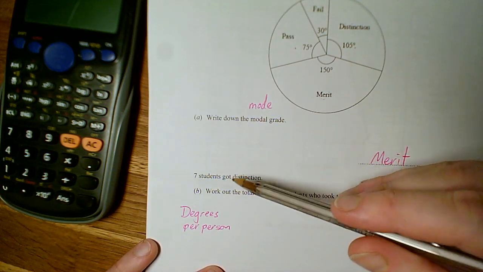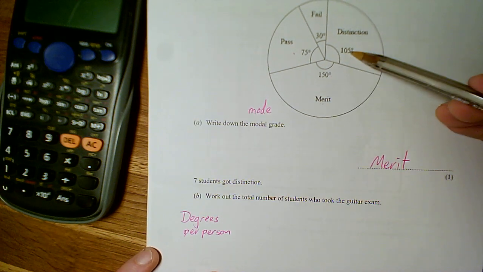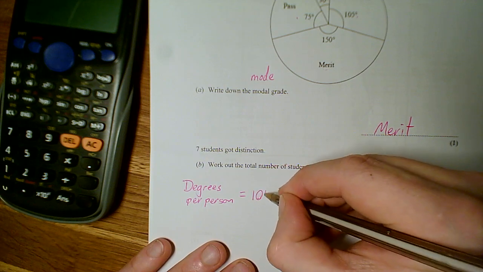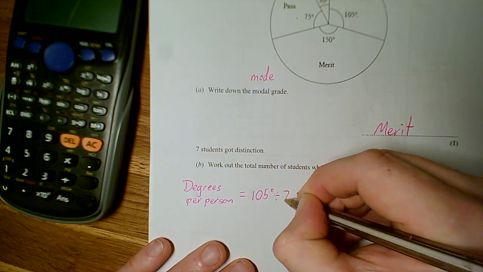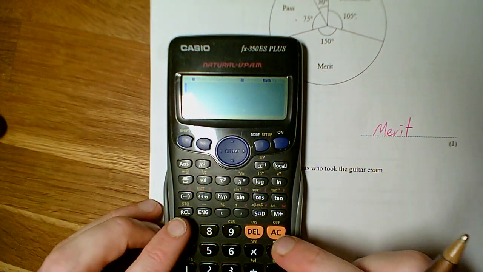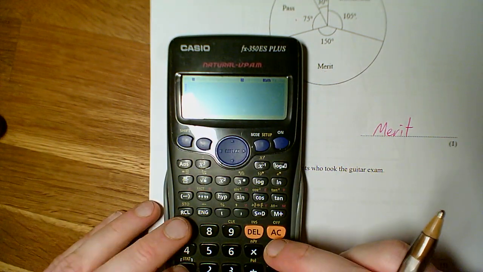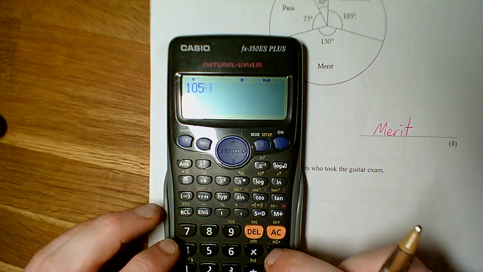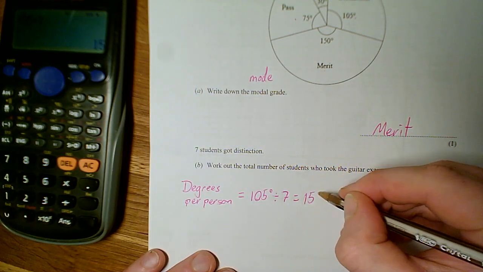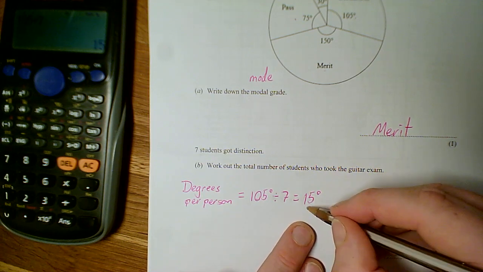So 7 students got a distinction, so 7 students is 105 degrees. So let's share that 105 degrees by 7, which I think is going to be 15. 105 divided by 7, 15, yeah. So that's 15 degrees per person.